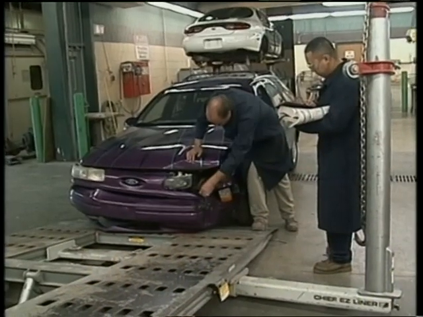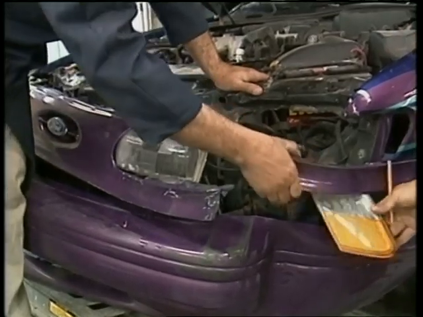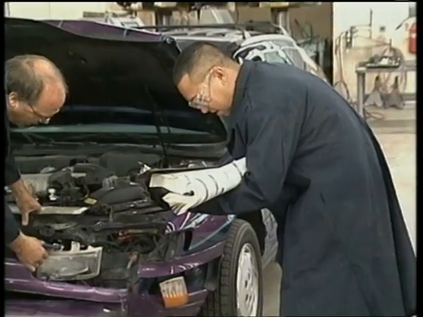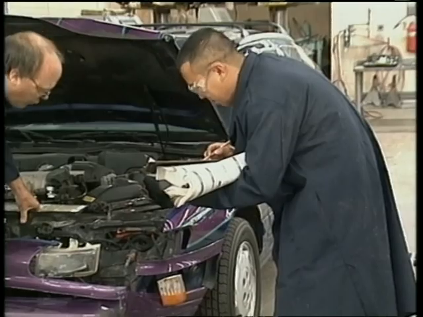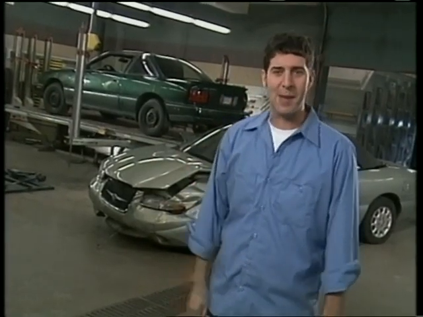In this program, you're going to learn how to analyze major collision damage to a vehicle, determine the direction of impact and the extent of the damage, develop a repair plan, and learn how to write an estimate. So what do you do when one of these vehicles is pulled into your shop?